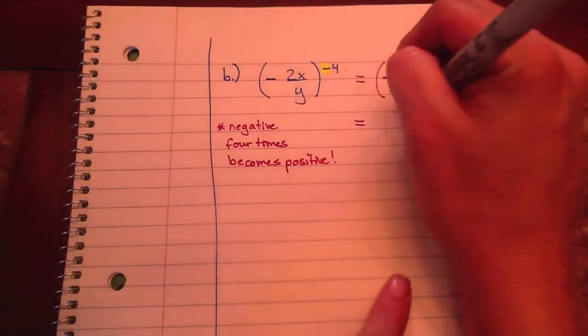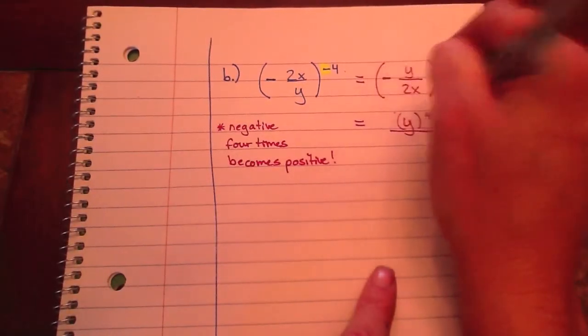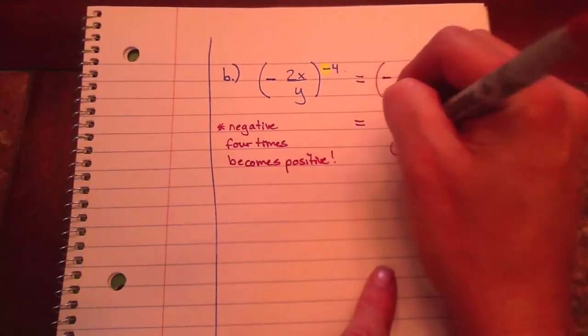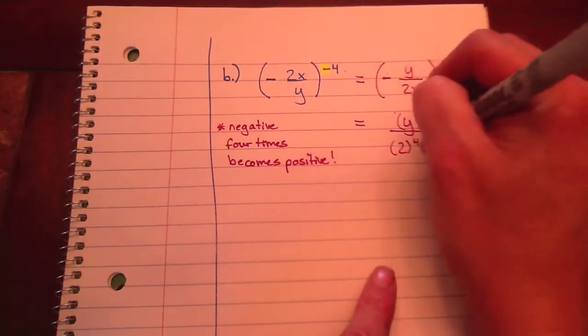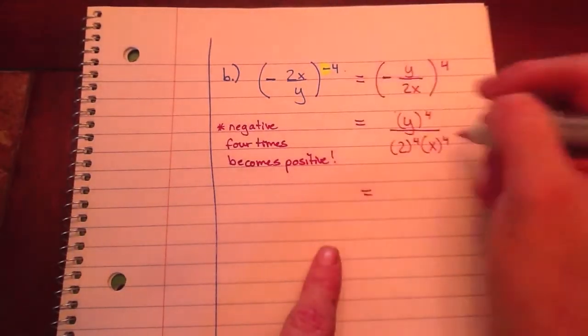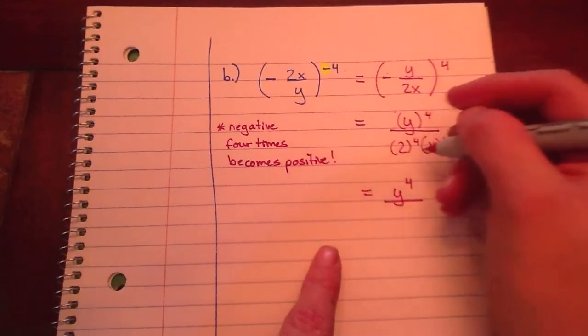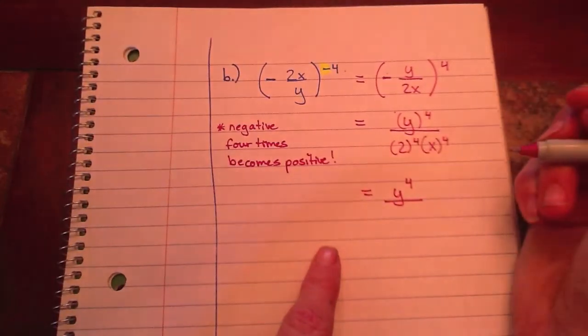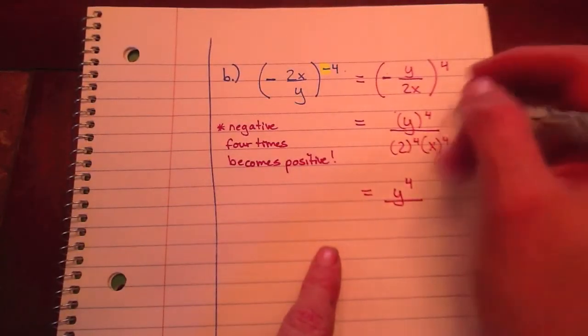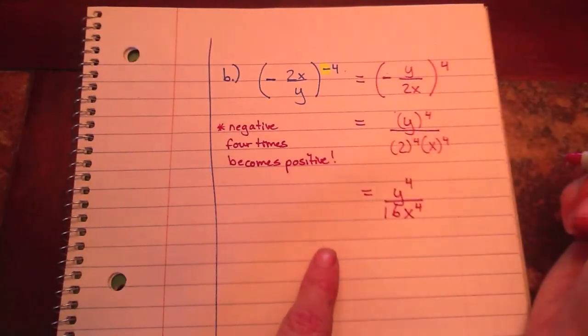Now I have y to the 4th over 2 to the 4th x to the 4th, which ends up being y to the 4th over 2 times 2 times 2 times 2, not 2 times 4, which ends up being 16 x to the 4th.